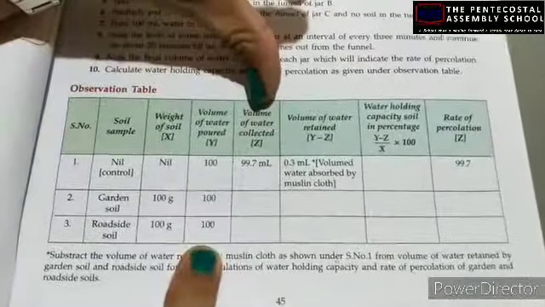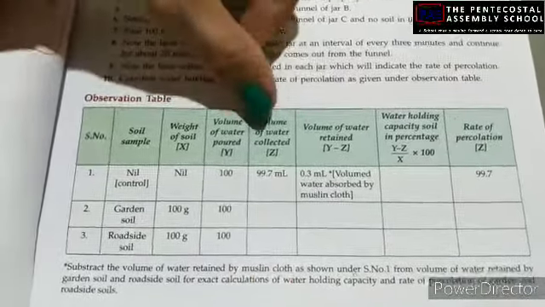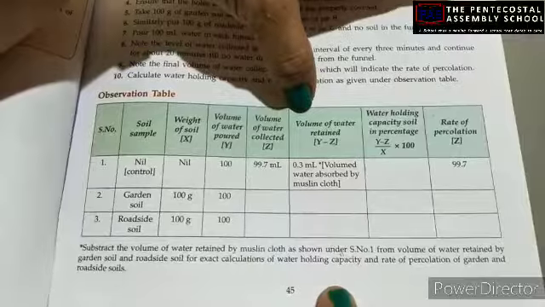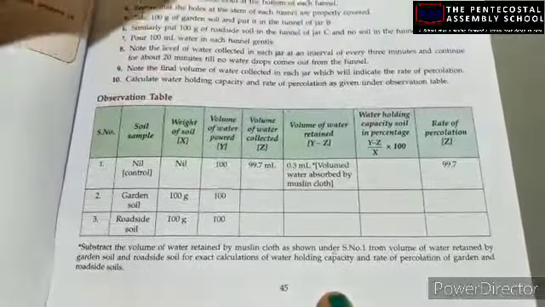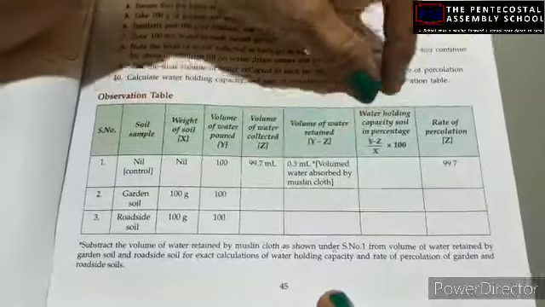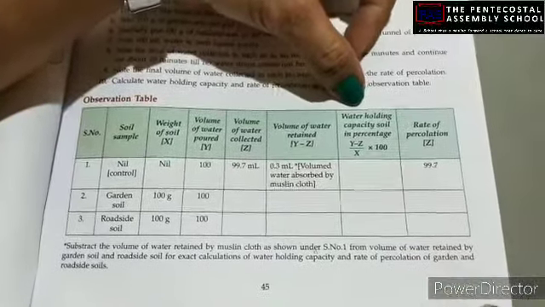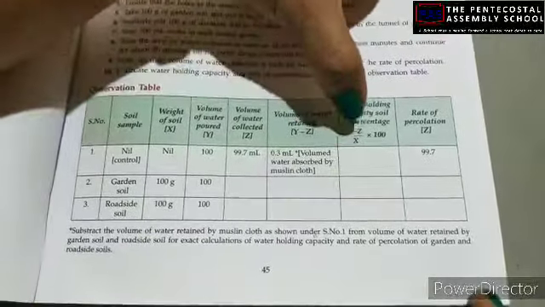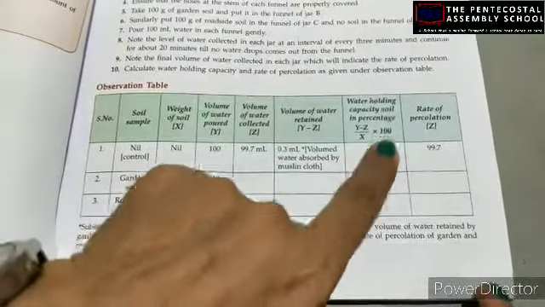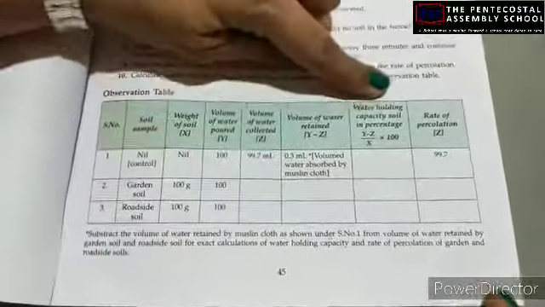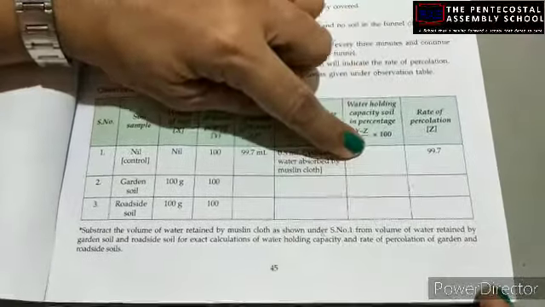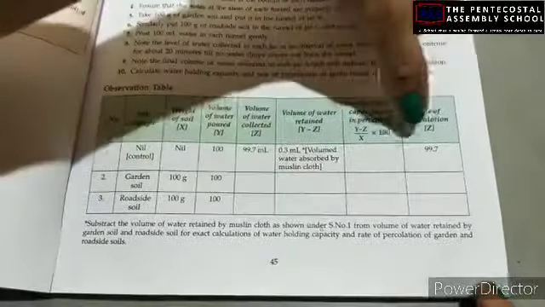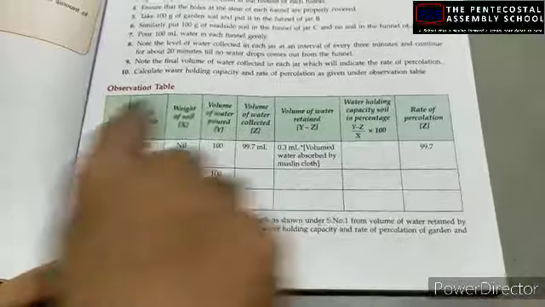Okay, then after some time we have to check the volume of water collected in the measuring cylinder, and with this measurement we can determine the volume of water retained by the soil. With this formula we can determine the water holding capacity of the soil in percentage: water retained in the soil divided by the weight of the soil, into 100. This will give the water holding capacity of the soil in percentage, and the volume of water collected will be the rate of percolation. So in this way we have to fill this table.